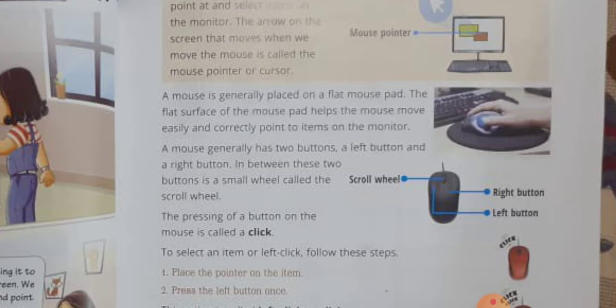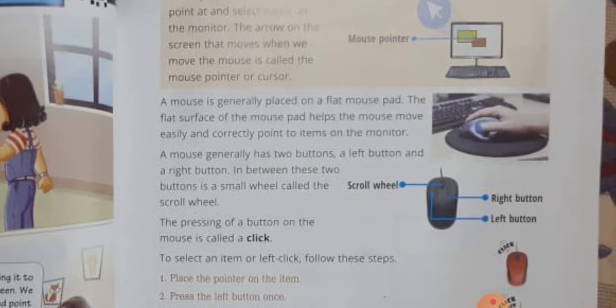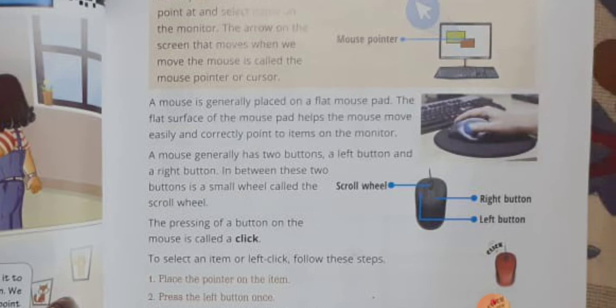So, you understood about mouse pad? What is the use of mouse pad? Mouse pad helps the mouse to select or point to an item on the monitor.